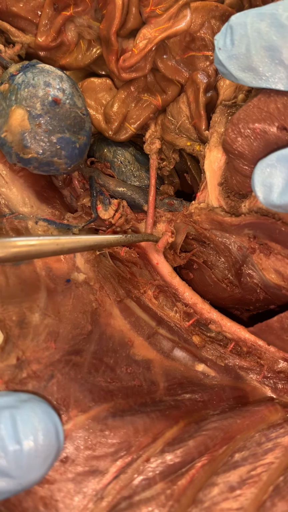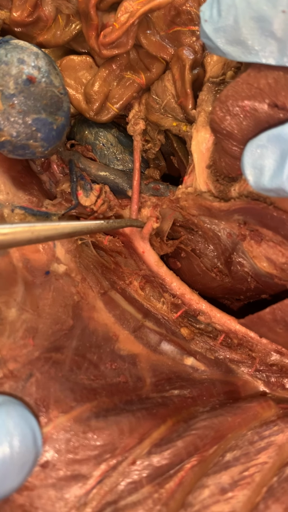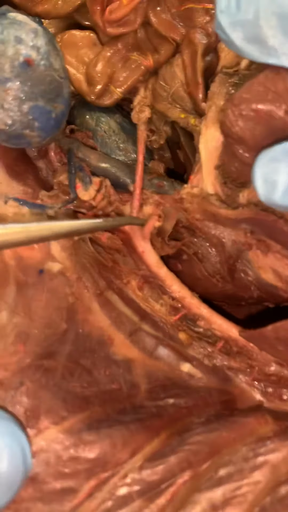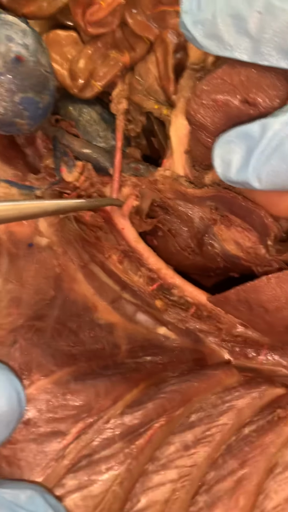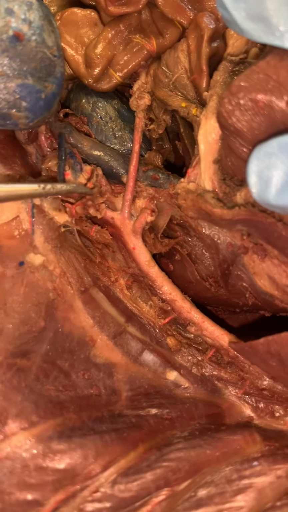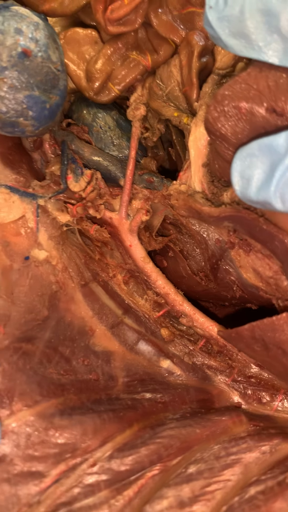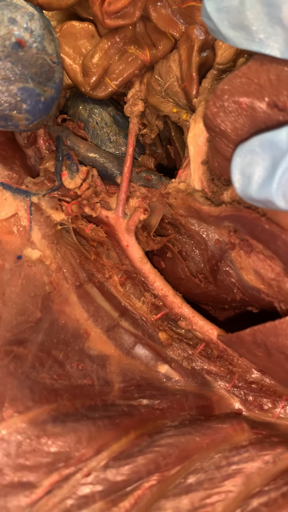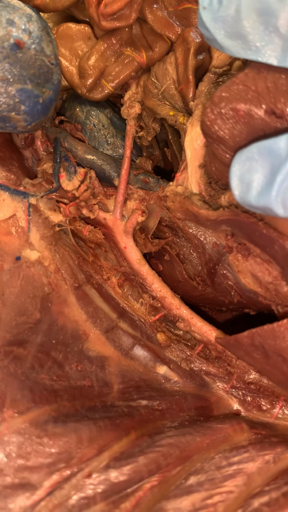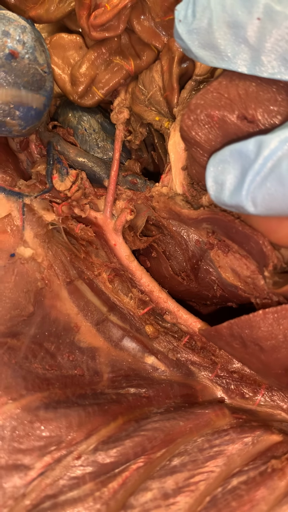On the cat, this is all that we need to know, but on the human, there's going to be three branches. So think of the celiac trunk like a tree. And the three branches would be the left gastric, the hepatic, and the splenic. These would be all arteries. Again, three major branches coming off of that singular trunk.